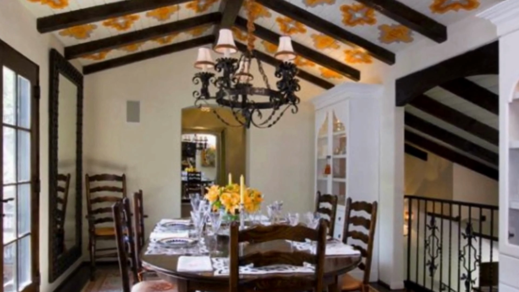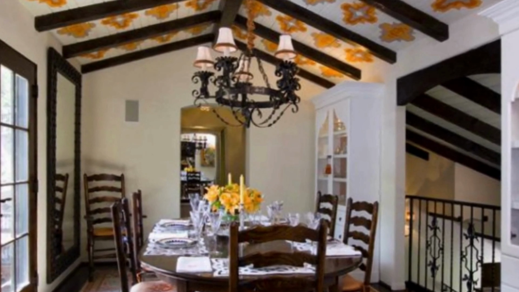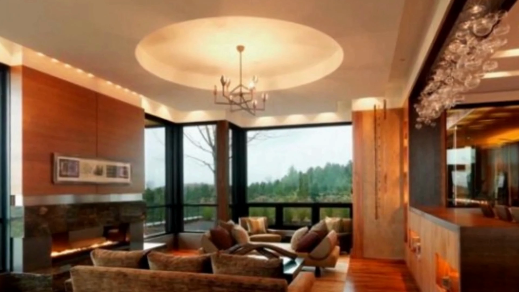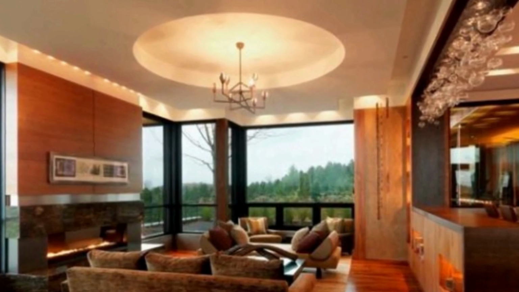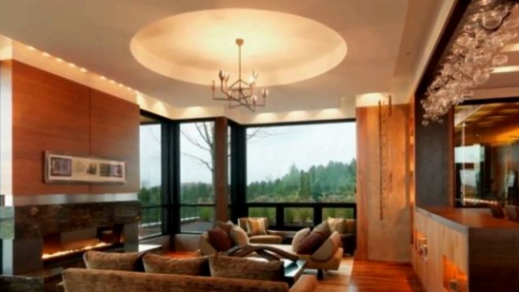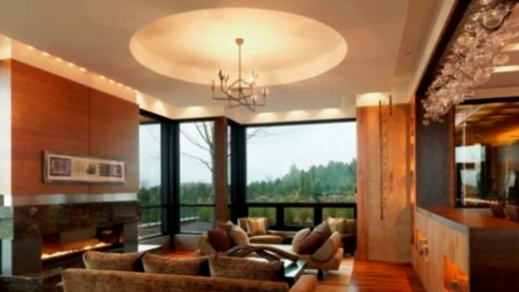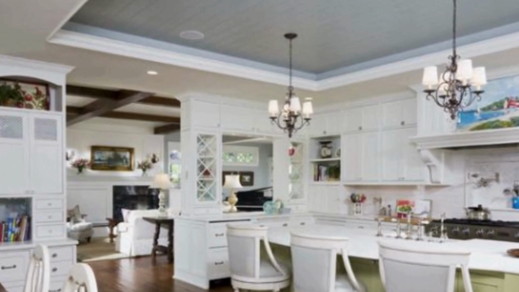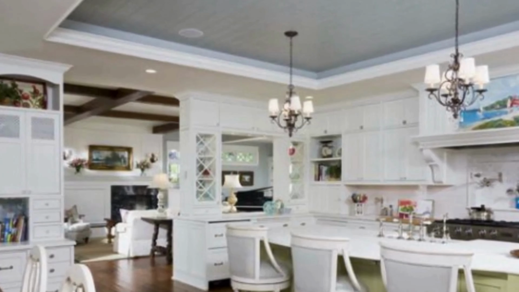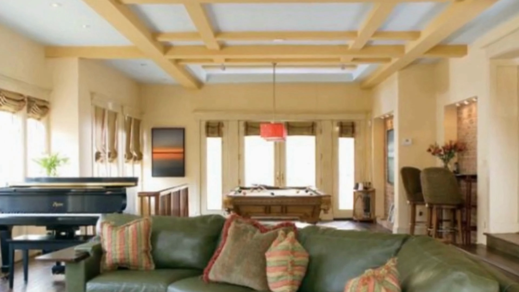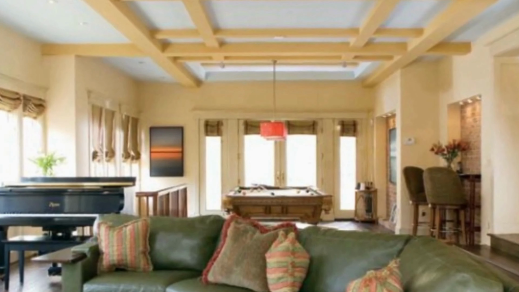Use a drop ceiling to hide wiring, pipes, and ductwork. Use a plaster ceiling to add texture and depth to a room. Consider using a tin ceiling for a vintage and industrial feel. Use a wood panel ceiling for a warm and inviting look. Use a mirrored ceiling to add depth and reflection to a room. Choose a metallic ceiling for a sleek and modern look.